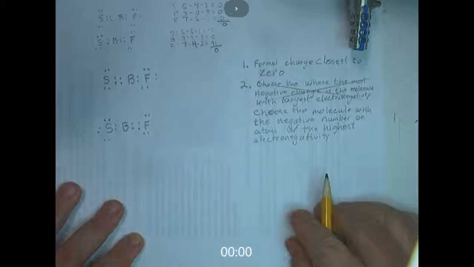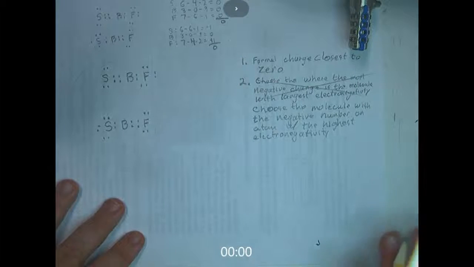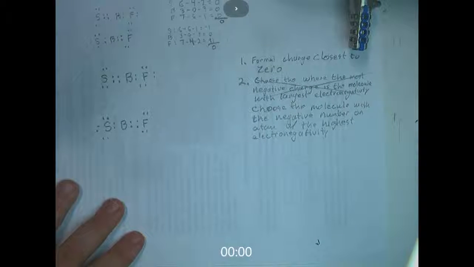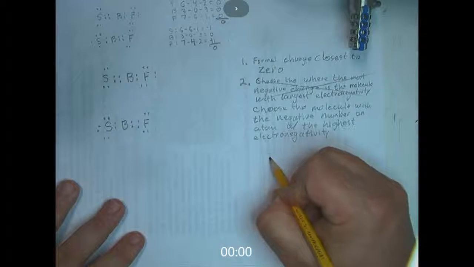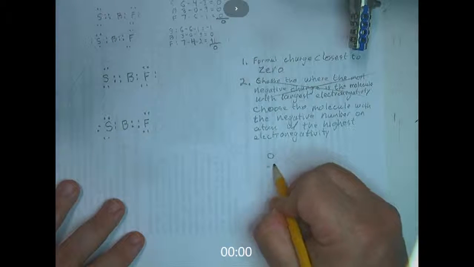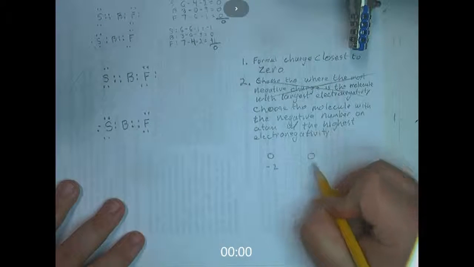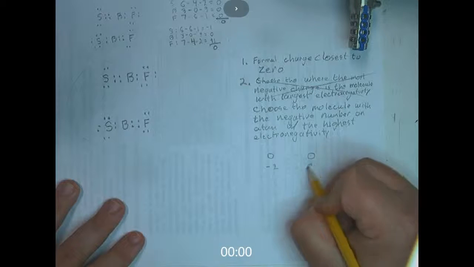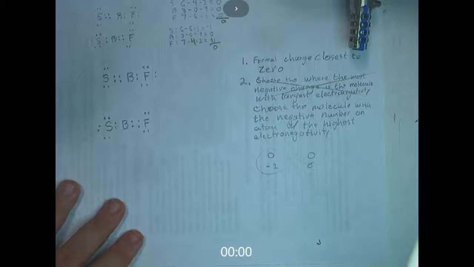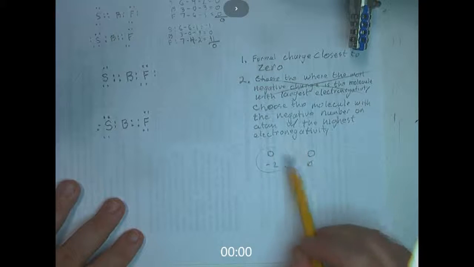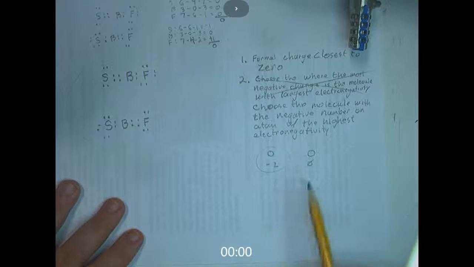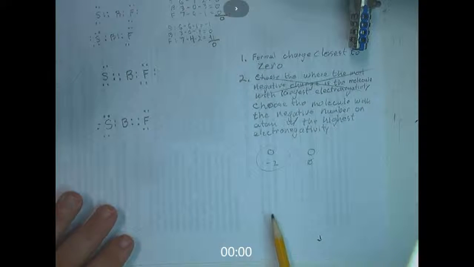Let me give you an example. Let's say you had 2 molecules. They both have the same formal charge, it looks exactly the same on both, okay? But on one of them, the oxygen is the highest electronegativity atom, and let's say its formal charge is -2. And on another one, the oxygen's formal charge is 0. This would be the preferred molecule, the one where the most electronegative atom, assuming oxygen is the most electronegative, would have the most negative number associated with it, okay? We'll get to examples of that and it'll make more sense.